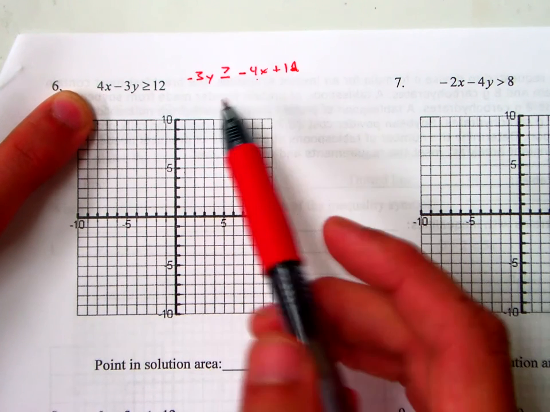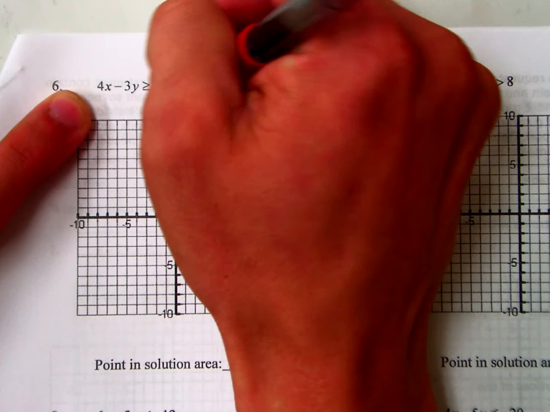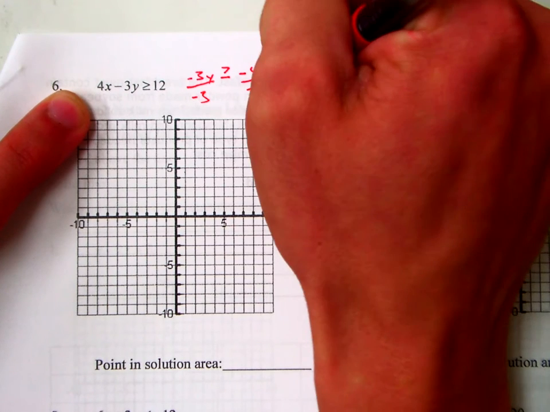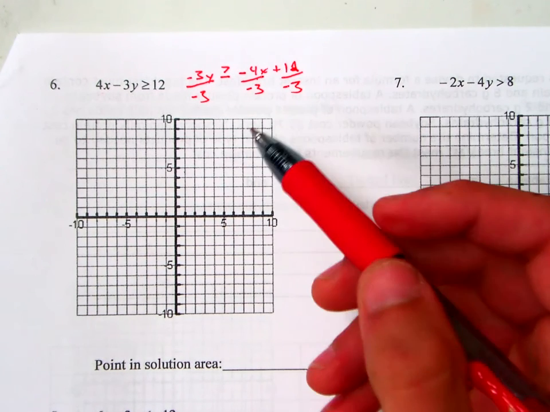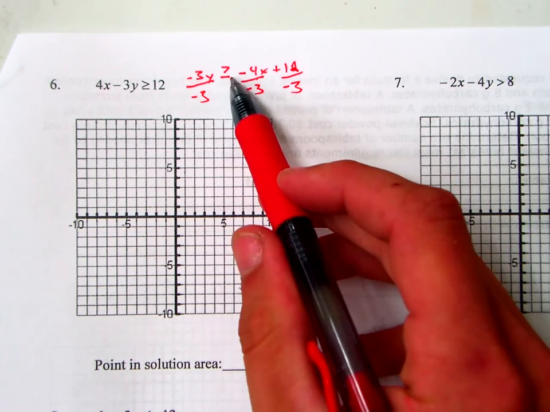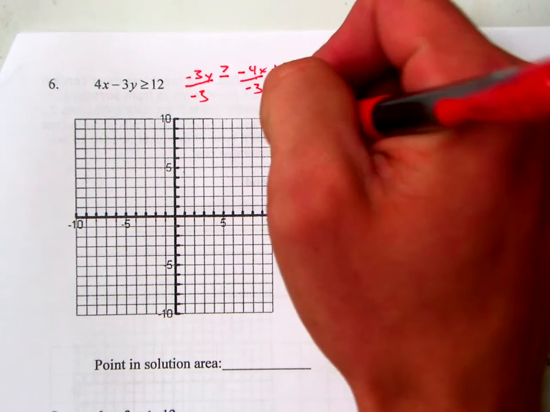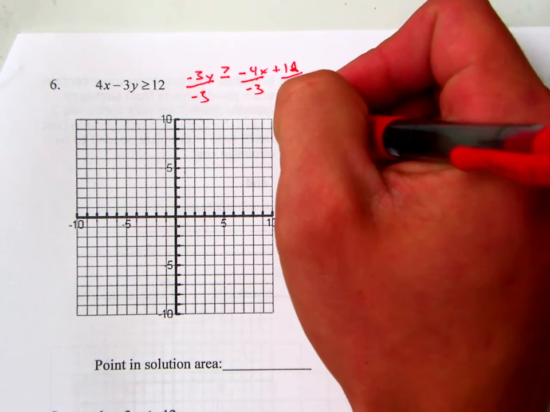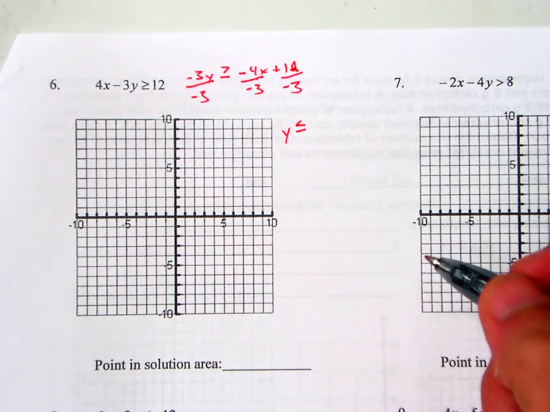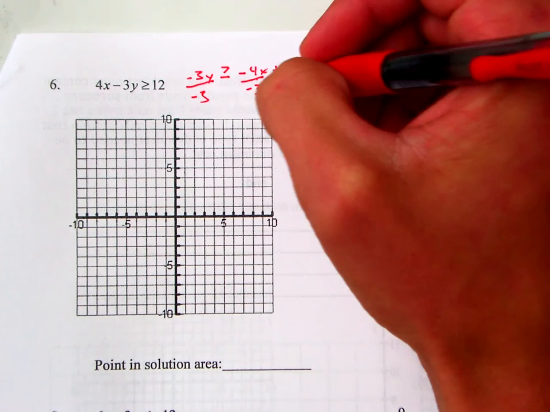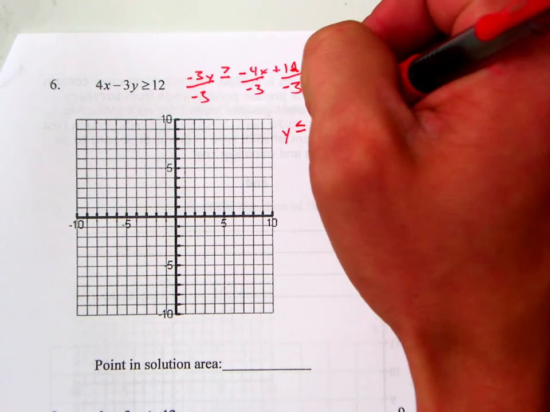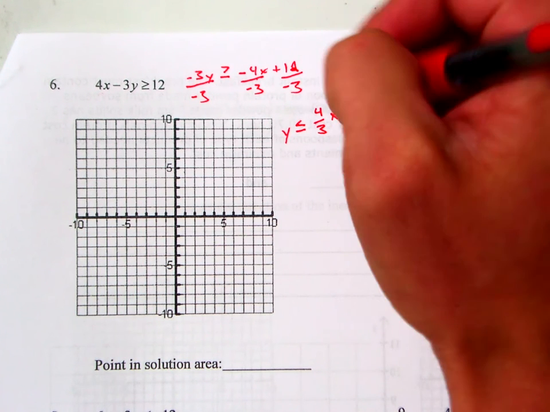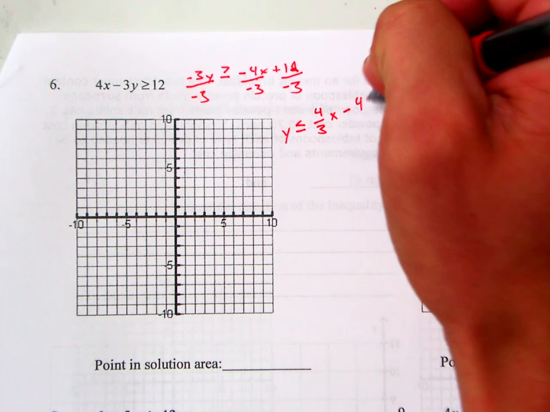Now if I'm solving for y, I've got to divide by negative 3. When you divide by a negative or multiply by a negative on an inequality, it flips this sign. So here's my new inequality. I have y, and that's going to flip directions like that. So now notice it's facing the other direction. I'm going to have negative 4 divided by negative 3 is a positive 4/3 x. And then positive 12 divided by negative 3 is a negative 4.